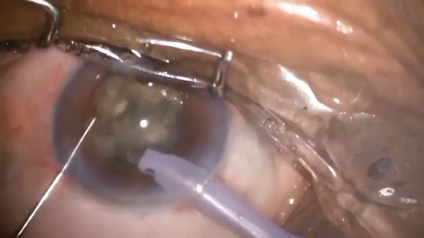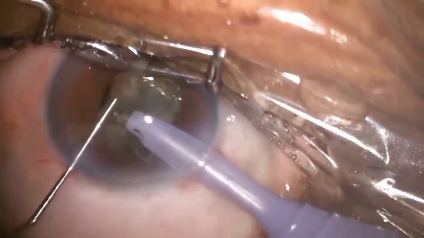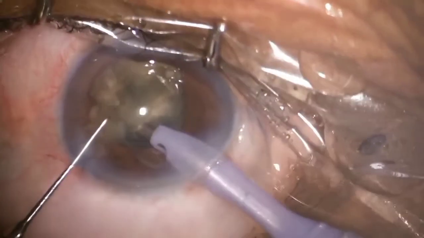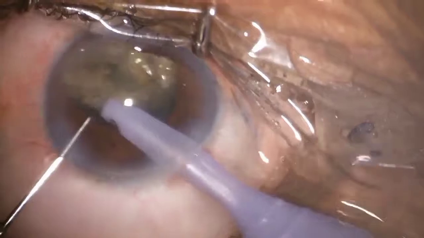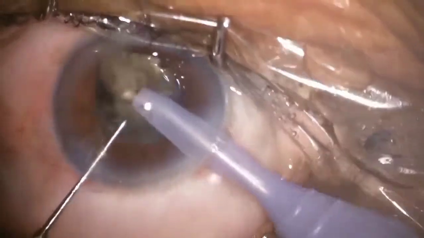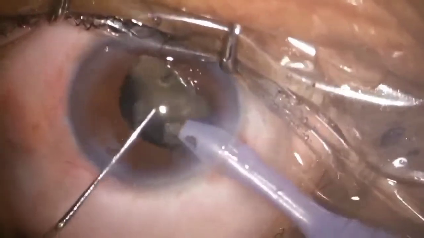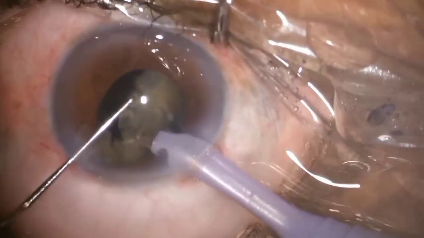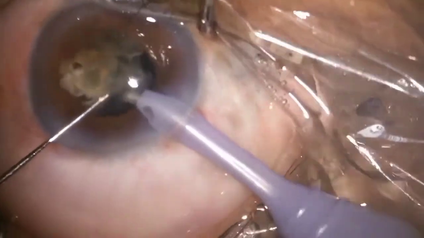I came to notice that the peripheral part of the nucleus got emulsified, but the central part, which is hard to break, was taking time because of the fibers present in the dense cataract.